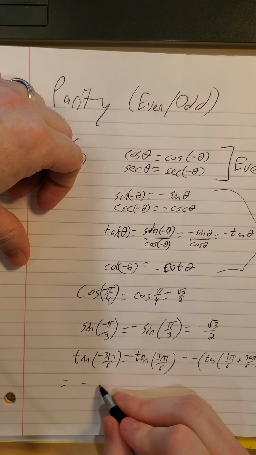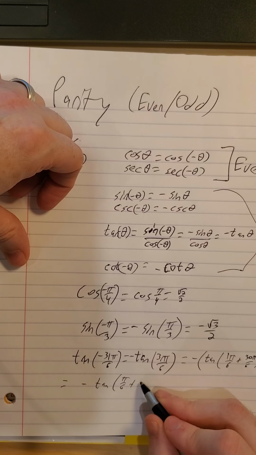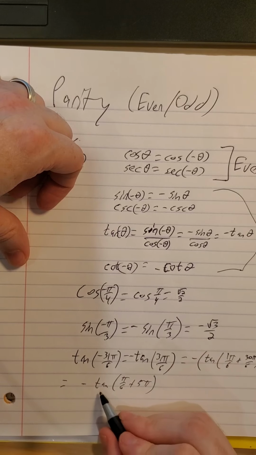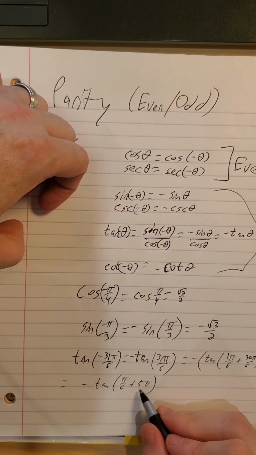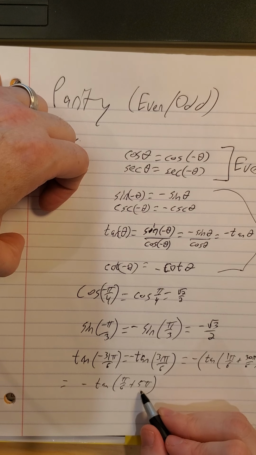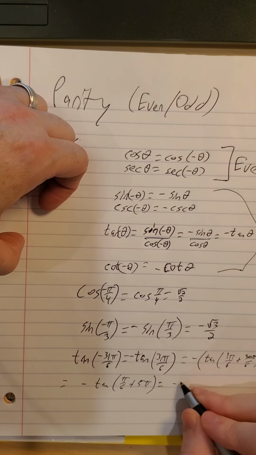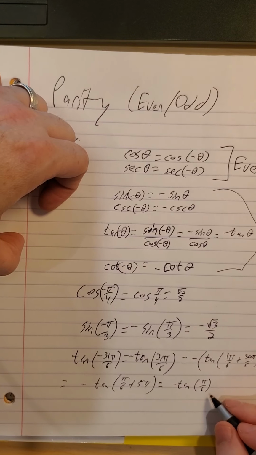So that's the opposite of the tangent of pi over 6 plus 5 pi. So even though this is an odd, not an even, remember a tangent had a period of just pi, so any integer multiple of pi is the same as the original. So then this is the opposite of the tangent of pi over 6.